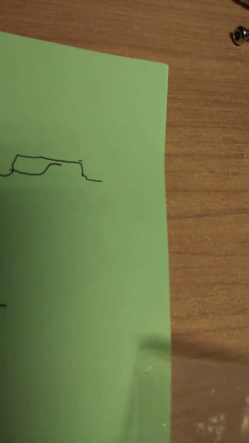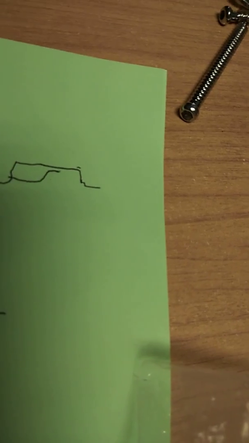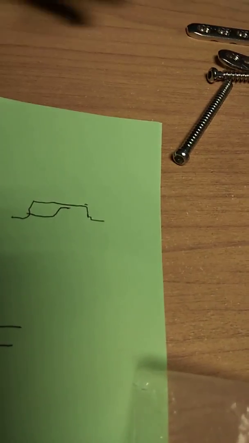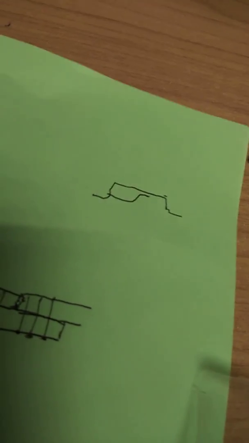See from on top, this part is curved, this part is straight. So the straight part is a neutral hole, the curved part is a compression hole.